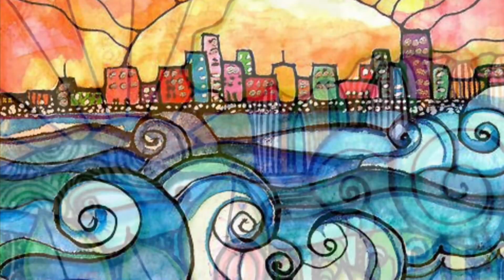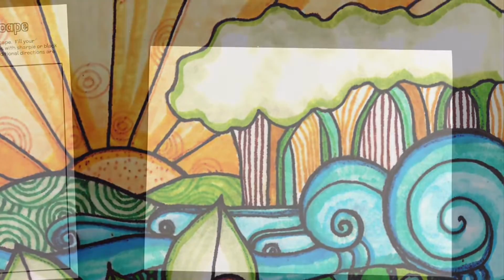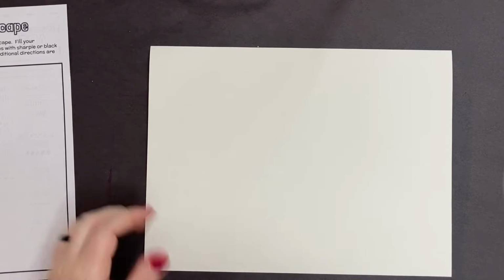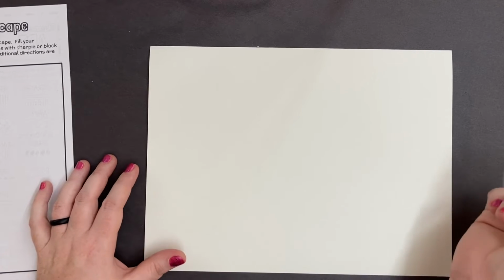You do not have to do yours like this. Again, we're just doing a landscape with lots of line. So you can maybe do a seascape, or you can do a picture of a forest, whatever you want to do for your landscape, okay? So I'm just going to show you mine, and I'm actually going to do it speeded up when I start going into it.